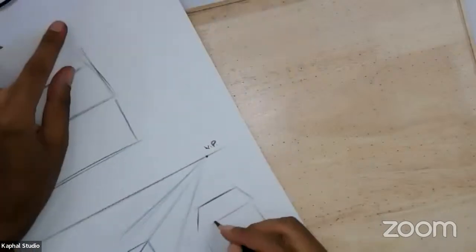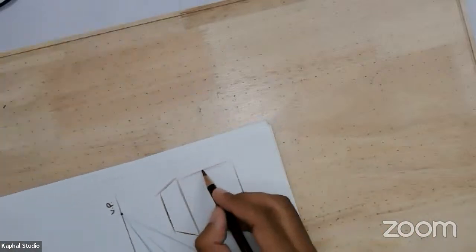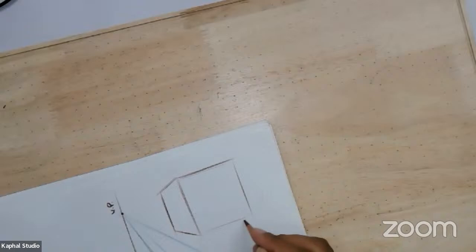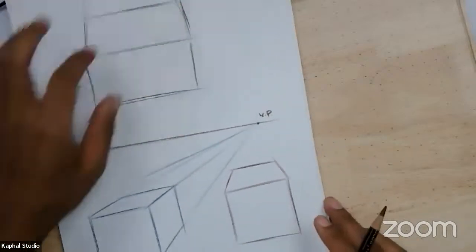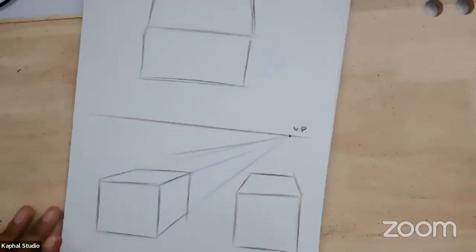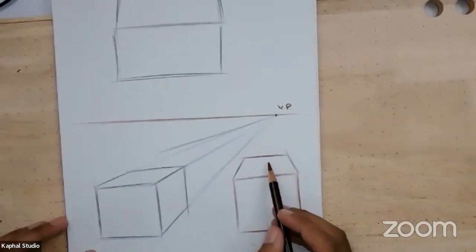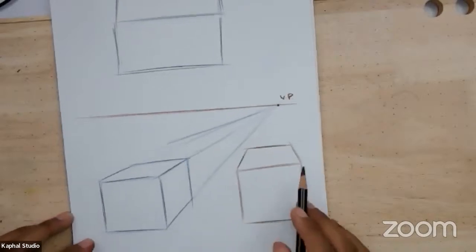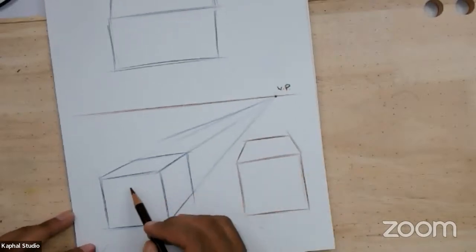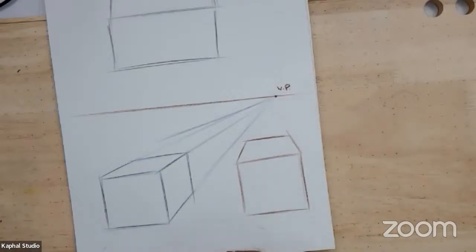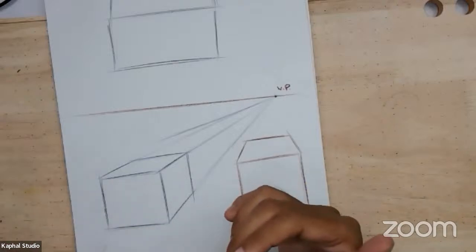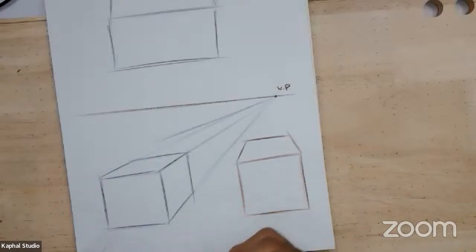So, the vanishing point at the center, in comparison to when the vanishing point is off center. Okay, so here, this is the vanishing point which is at the center, and this one is away from the center. Now you see the difference between both the cubes. Even though they are the same cube, just by positioning the vanishing point, you see the difference.